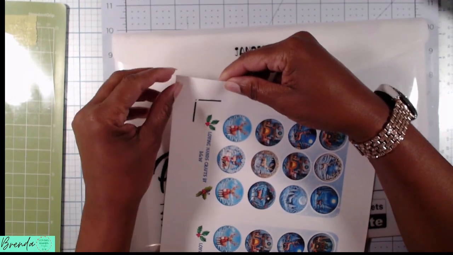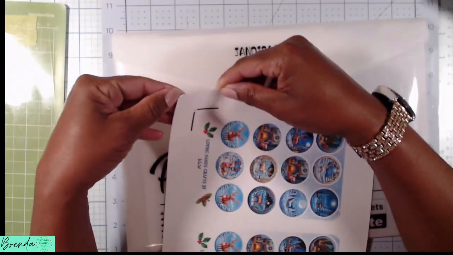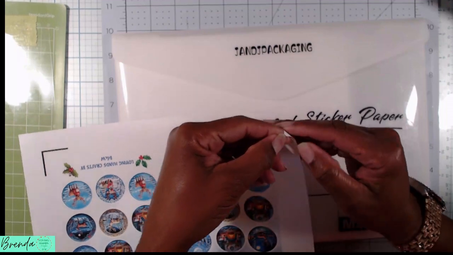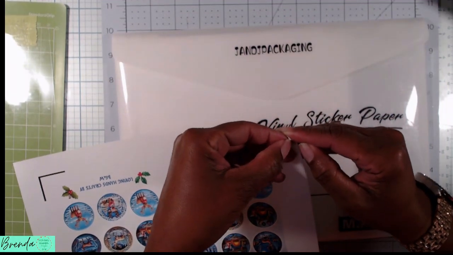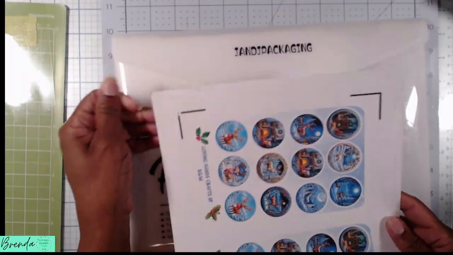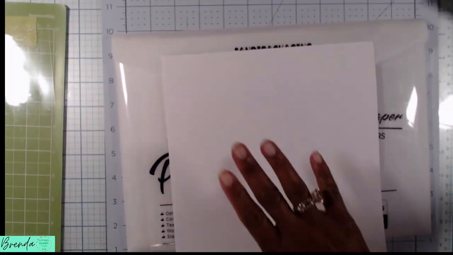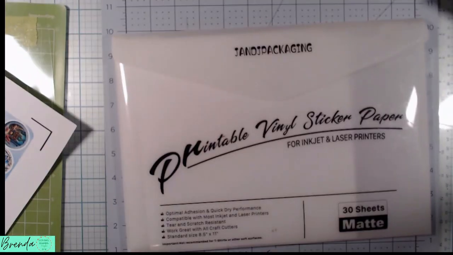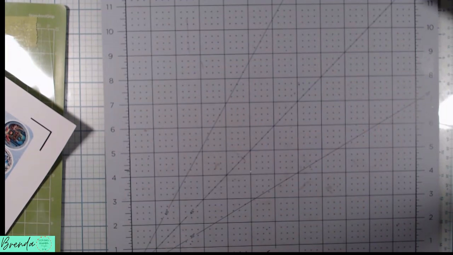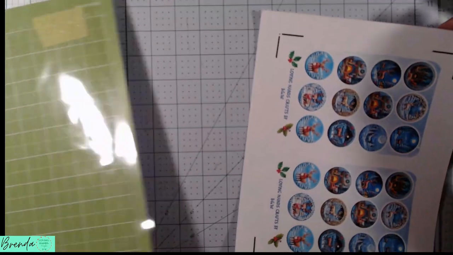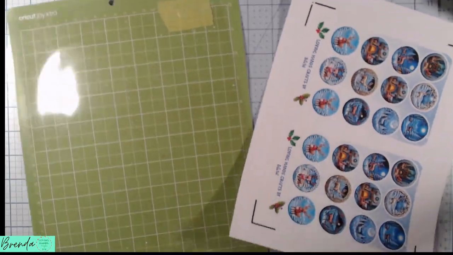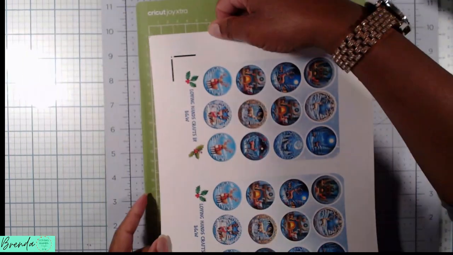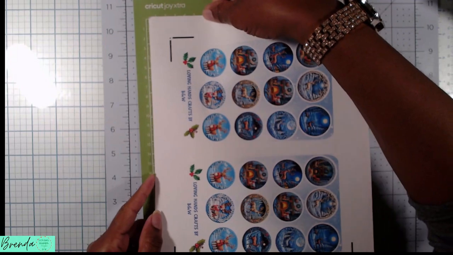So I lift up a corner, because once I figure out which is the side that it's actually going to do the printing on, then I put it in my printer upside down, and then it'll feed through and it'll print like this. Okay, so before I get ready to cut it, I'm going to go ahead and put it on my standard grit mat, my Joy Extra. So I'm going to use its well-loved cutting mat. I'm going to put it on like this.